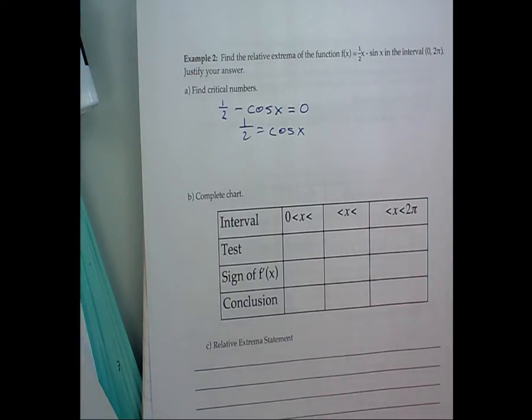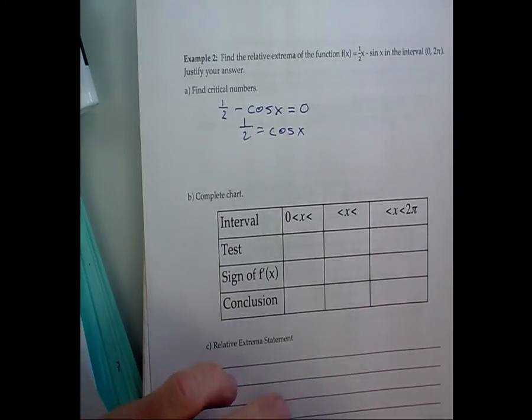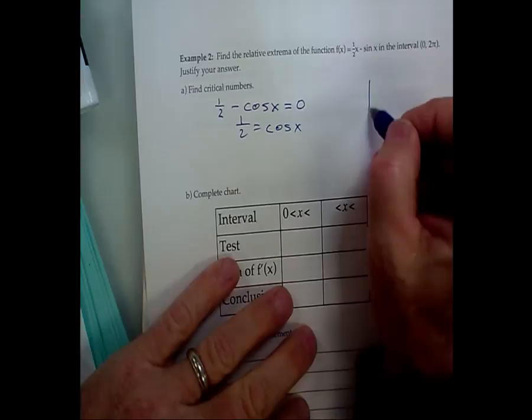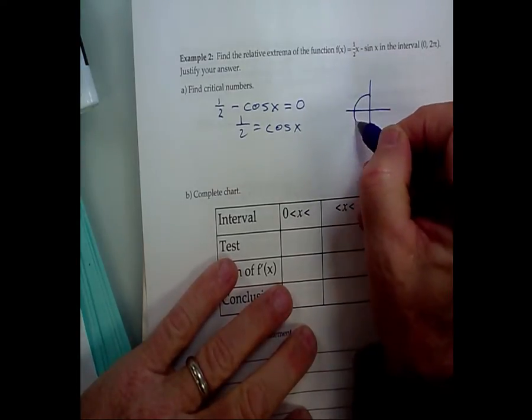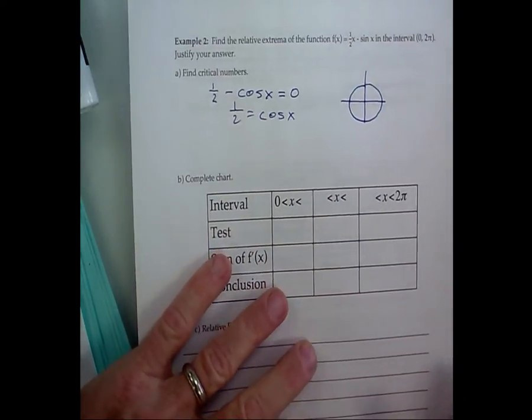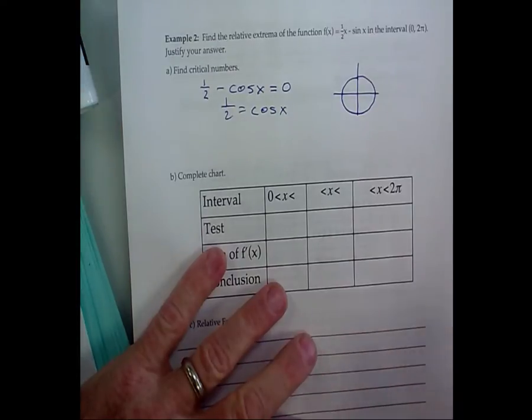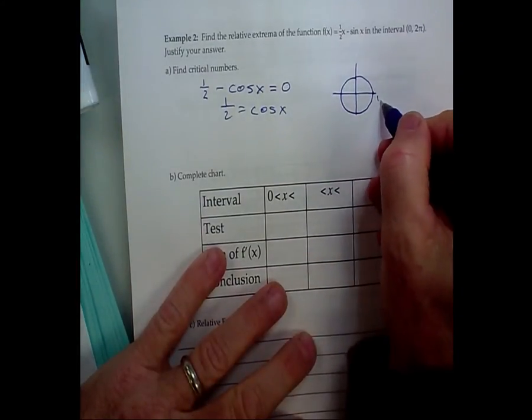Okay, so I'm going to go back in time. It's 1977, 42 years ago. I'm doing this problem on a test. First thing I do is I draw the unit circle. This point right here is 1, 0.